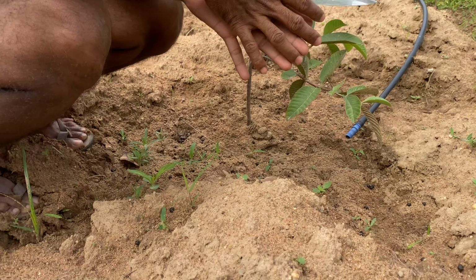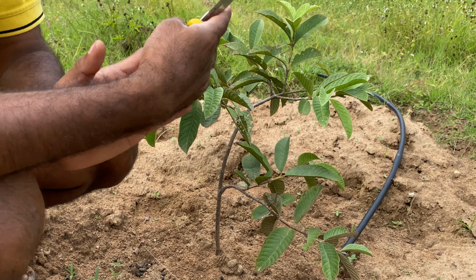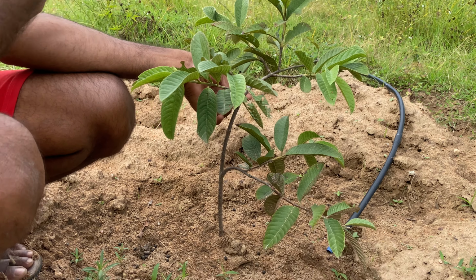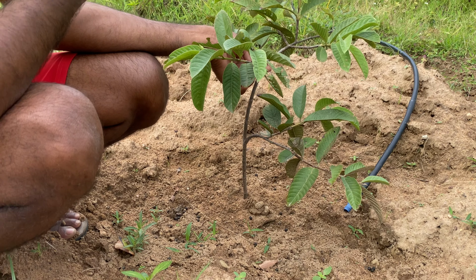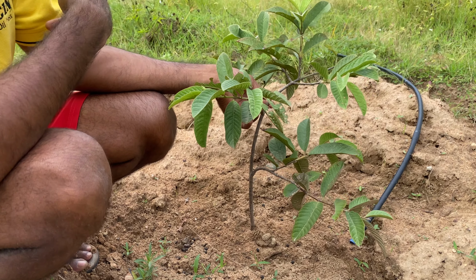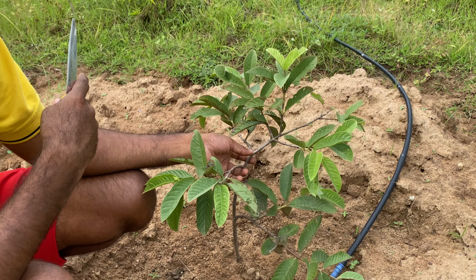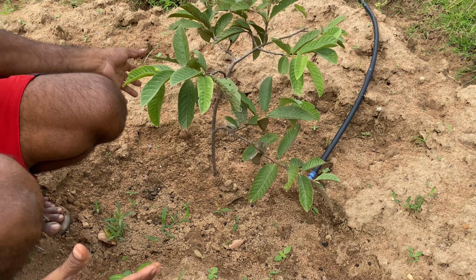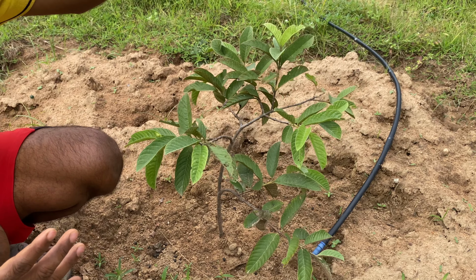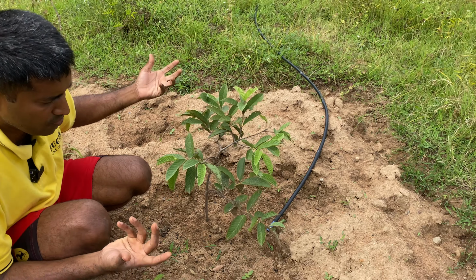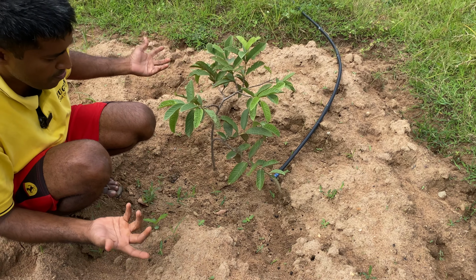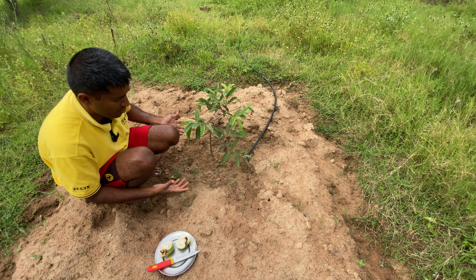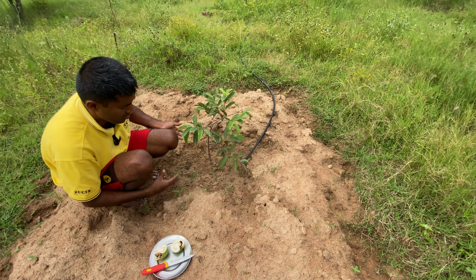Okay, now I have taken you to another place where a small plant is. We planted this about 6 months back, and right at the beginning itself you can put 2 poles here instead of the 3 poles I have put there. But if you have enough place, you can put them in a square or triangle shape, it's up to you.